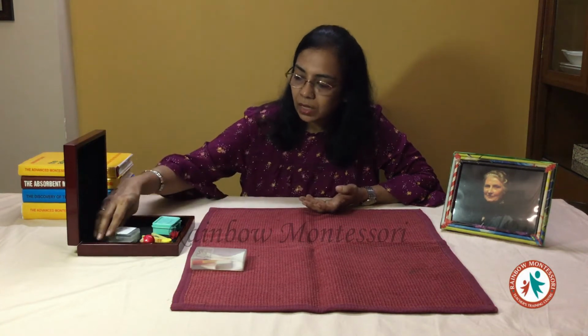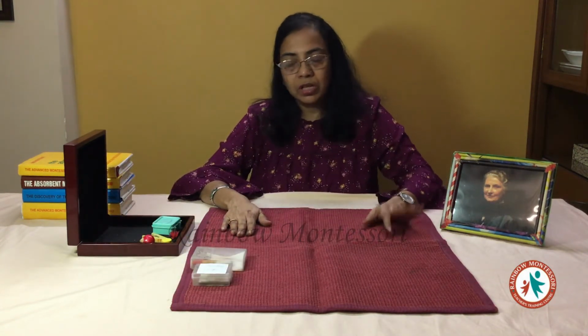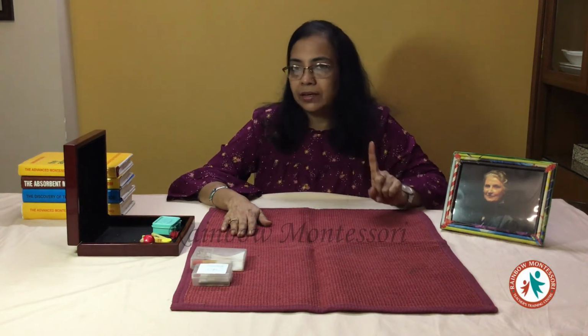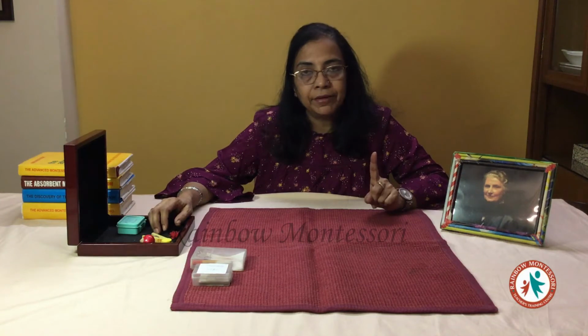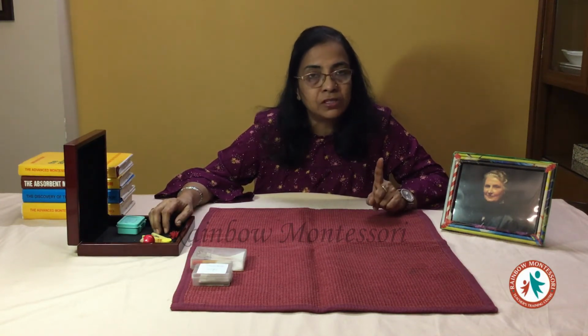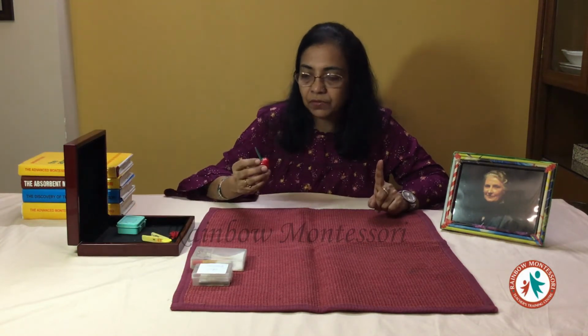Now in this box there are 2 activities which can be done. I'll tell you the first one. Here we believe and we accept that the child can read all the letters with their phonic sounds. So here the activity begins in such a way.